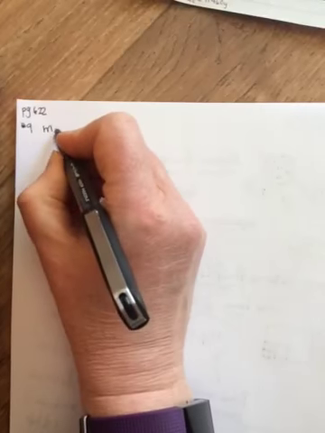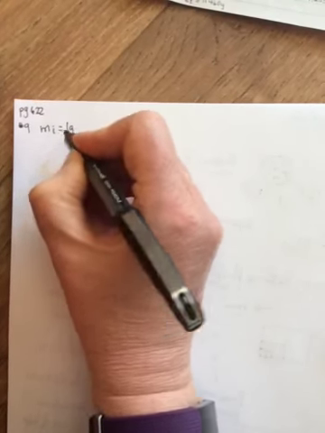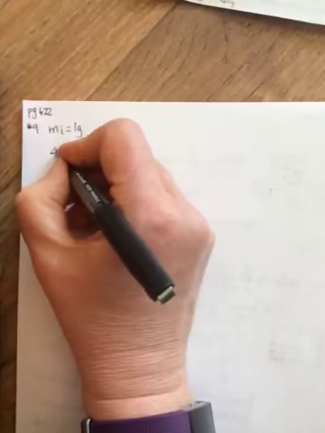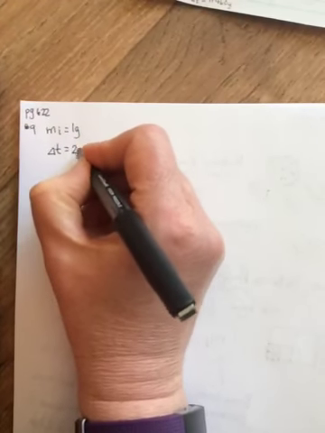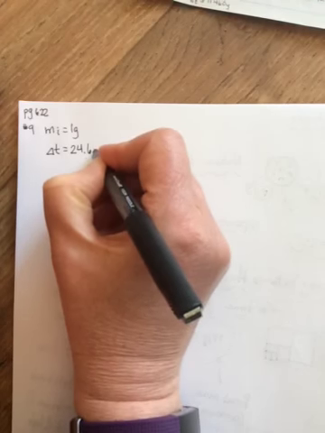Okay, so I asked you to do the questions on page 622, starting with number 9, and you're going to need the half-life table back on page 621. So 9 says, a sample of 1 gram of tritium, so your initial mass is 1 gram, is produced. What would be the mass of tritium remaining after 24.6 days?